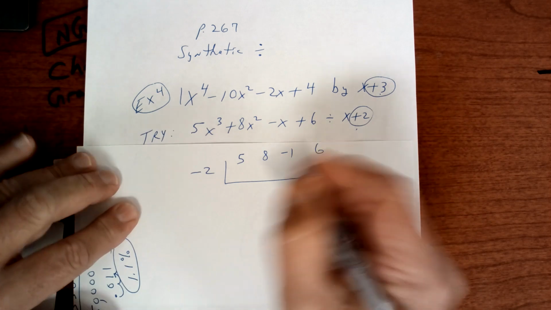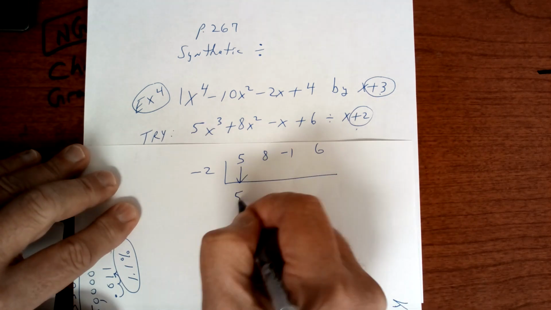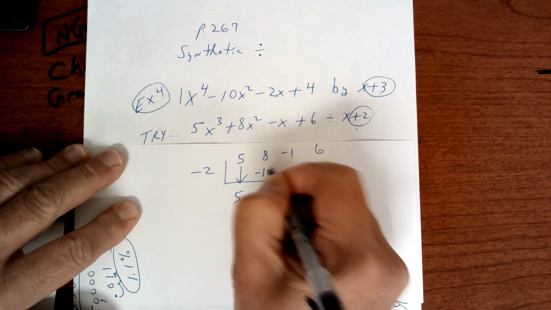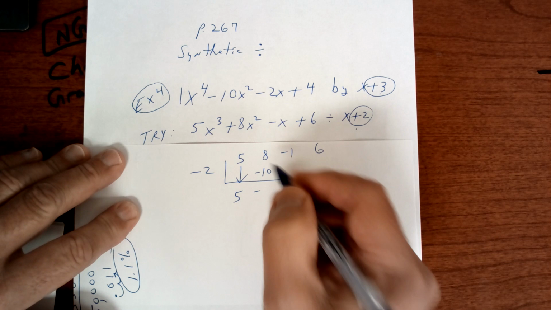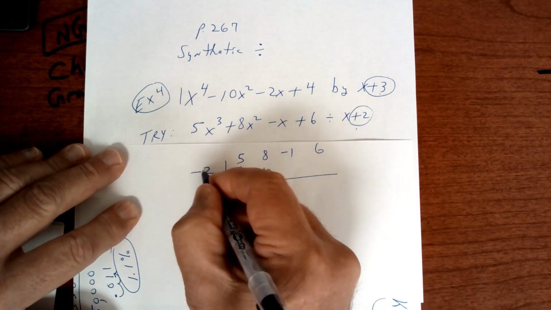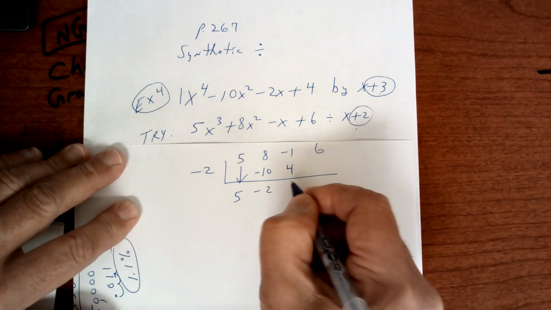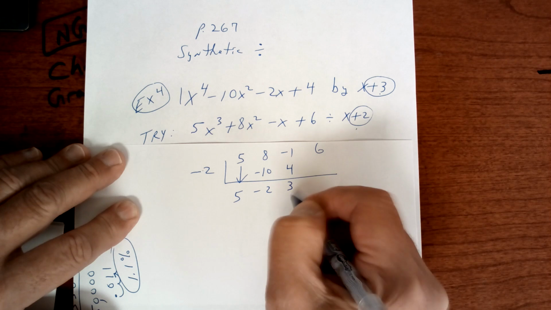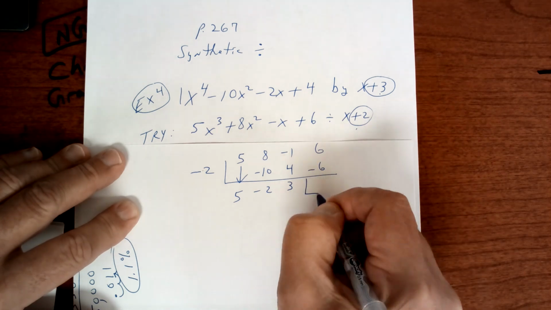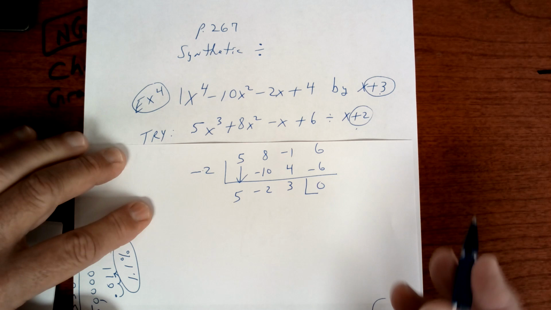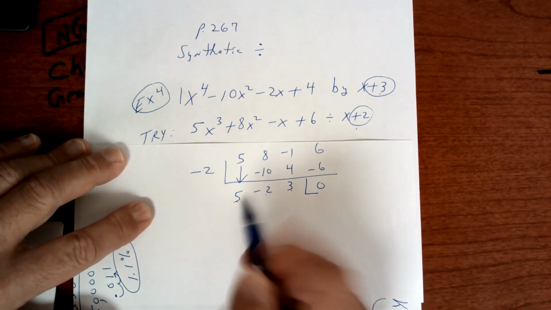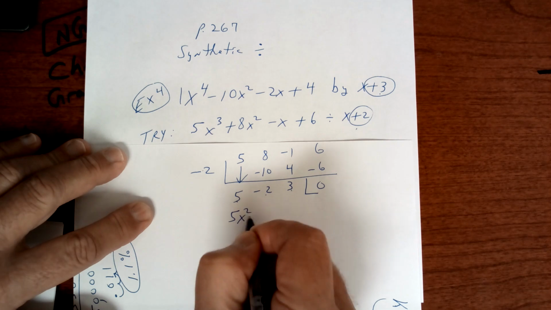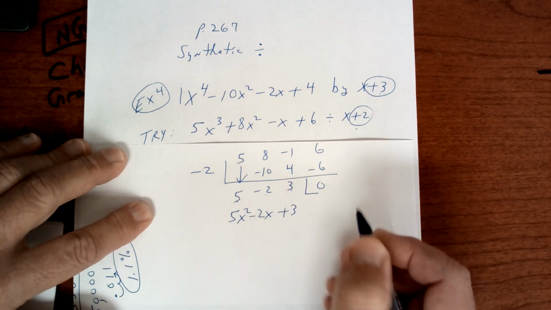Bring down your first number. That gives me a negative 10. There's no subtraction here. You just combine them. So you get a negative 2. That times that, it's going to give me a 4. That's going to give me a 3. That gives me a negative 6. This one gives me a 0. Okay, so 0, 1, 2. So it's going to be 5x squared minus 2x plus 3. And then the remainder is 0.